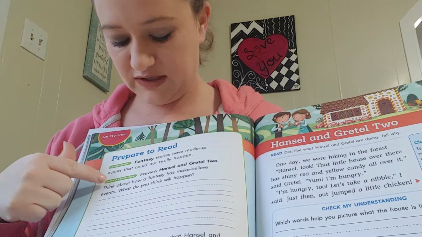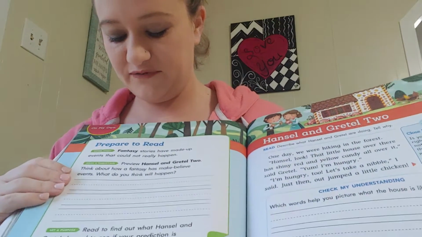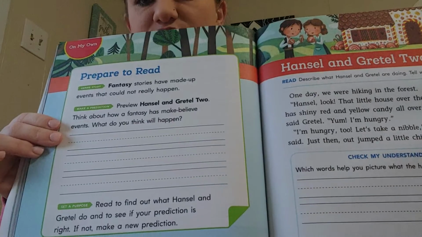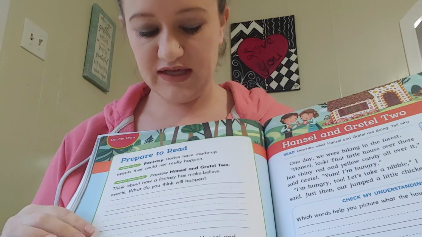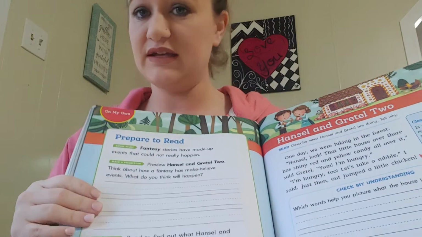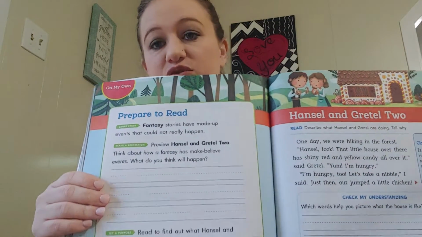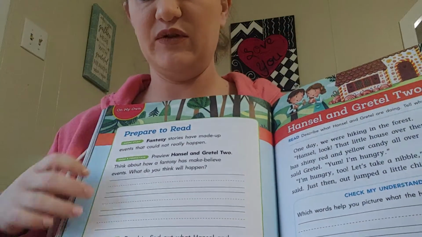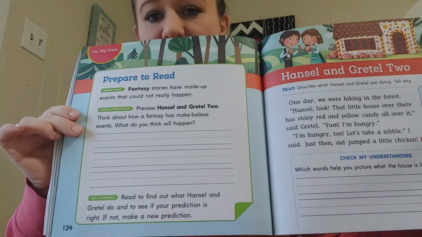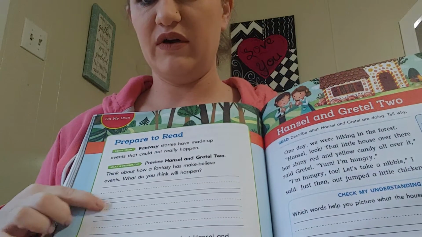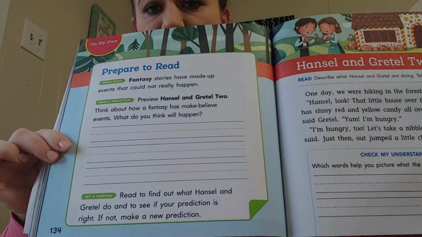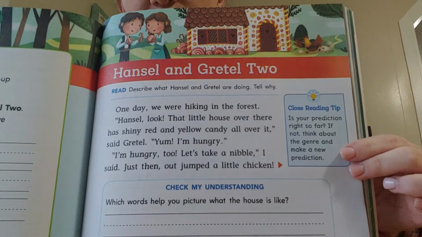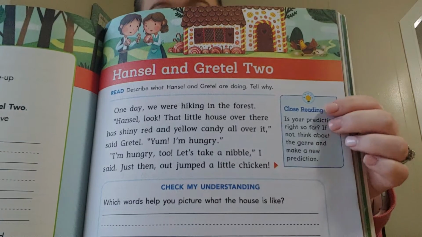Before you read, you're going to think about a fantasy and how it's make-believe. And you're going to think about what you think will happen in the story. Then you're going to read Hansel and Gretel, and you're going to see if your prediction was true or not. So don't read the story before you do this. You can pause the video for a minute and think about it and write down what you think is going to happen in the story. Then we're going to read Hansel and Gretel 2.